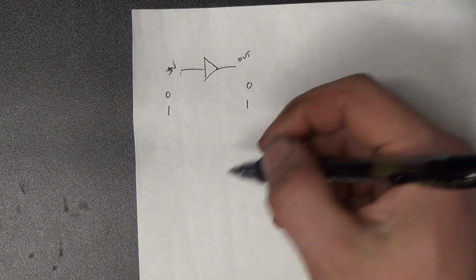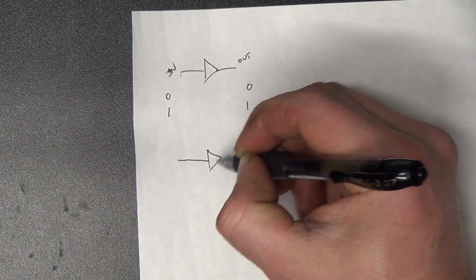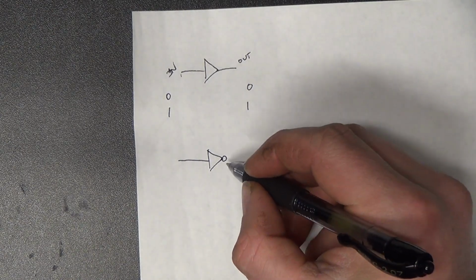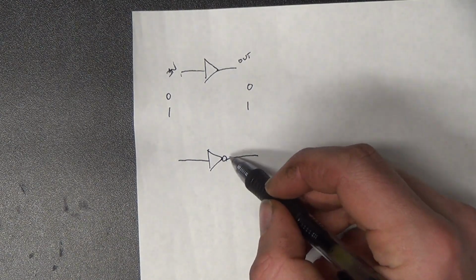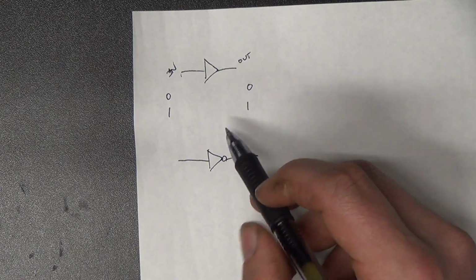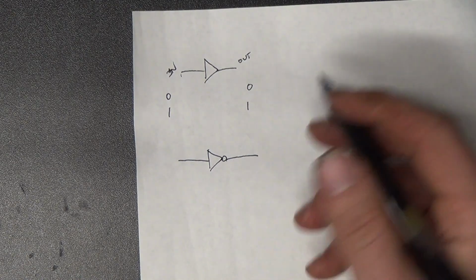The next gate we should talk about is probably the inverter. It looks very similar to a buffer, except it's got a little nut on the end of it, like that. That's an inverter. Wherever you see this little circle on these logic symbols, it always means inversion. Anything that goes into this circle comes out the other way.